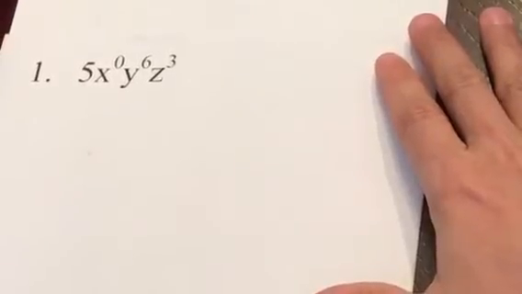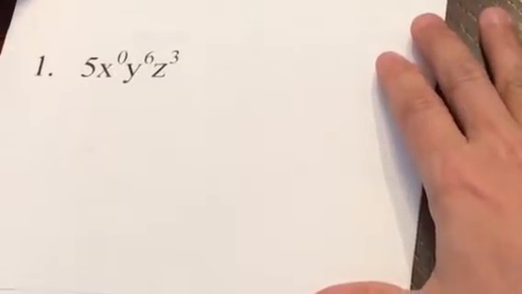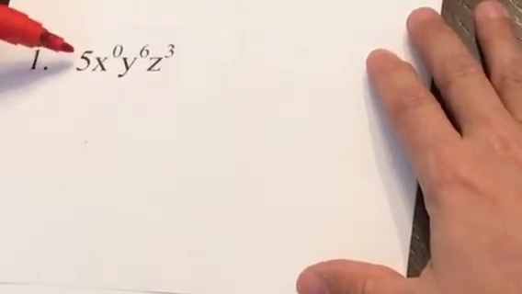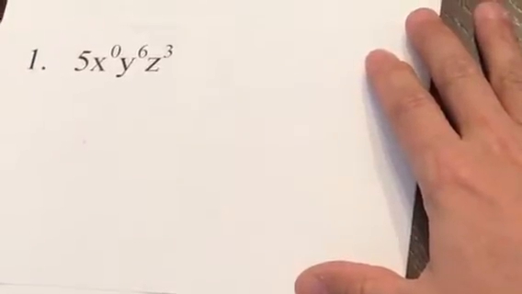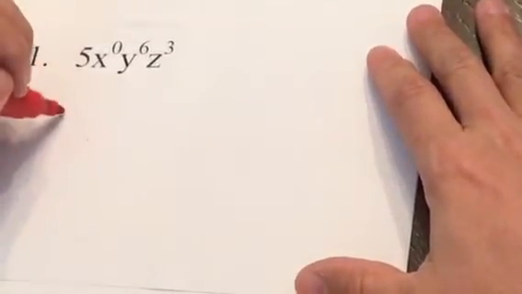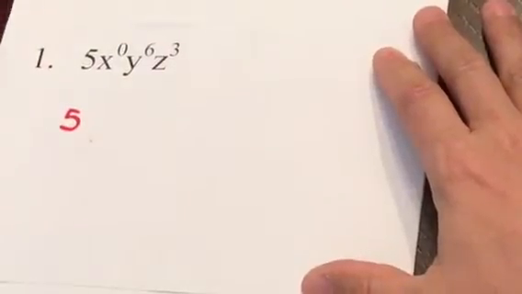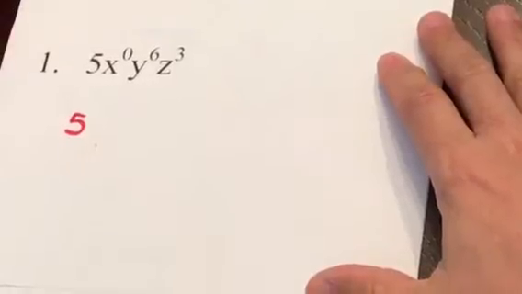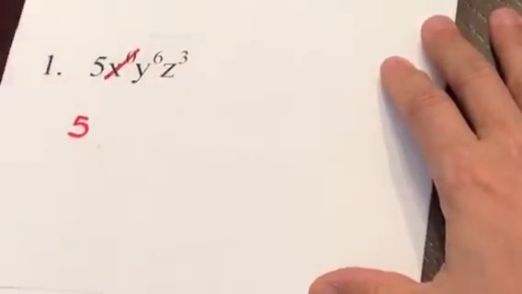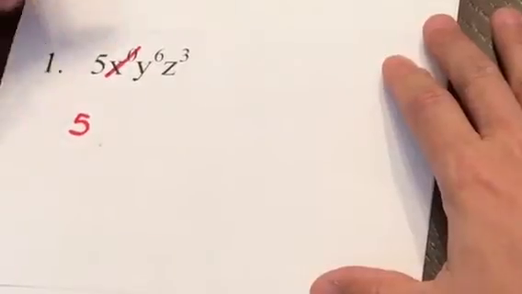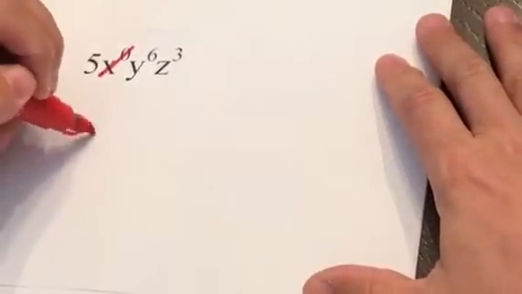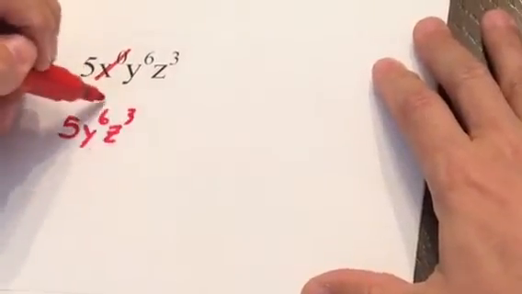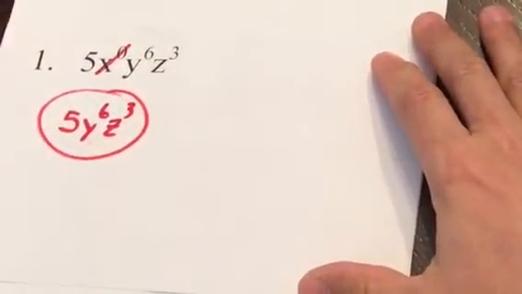Alright guys, I'm going to work out a few examples with you, just like the examples at the top of your notes. Example number 1, nothing's going to simplify with the 5. So I'm going to bring the 5 straight down and keep it the same. X to the 0 power. Anything raised to the 0 power cancels out. So I'm going to cross the x to the 0 out. Y to the 6th will stay. Z to the 3 will stay. And there's our final answer.